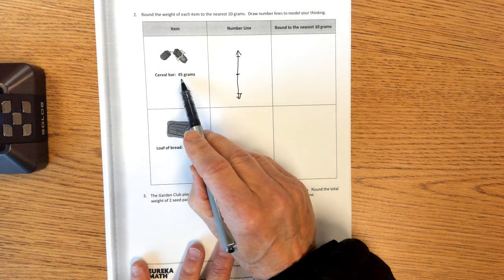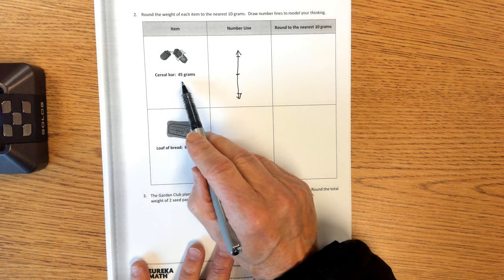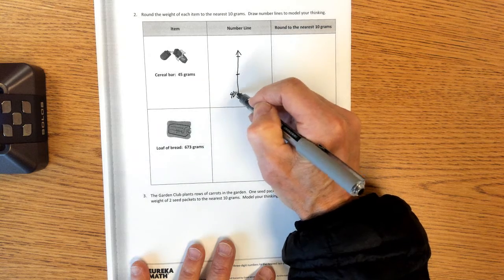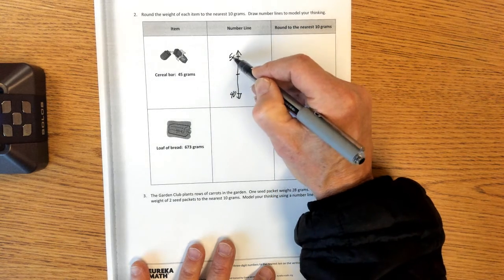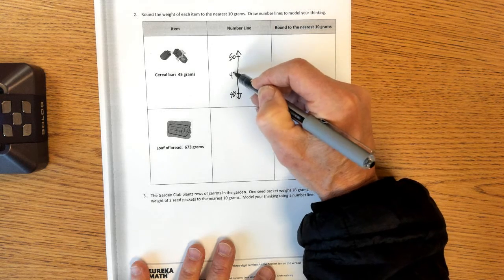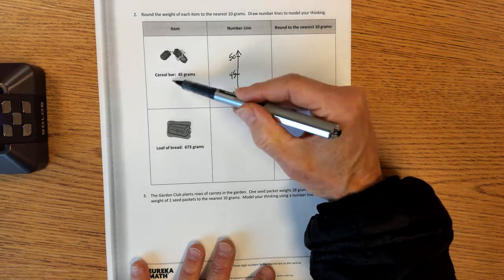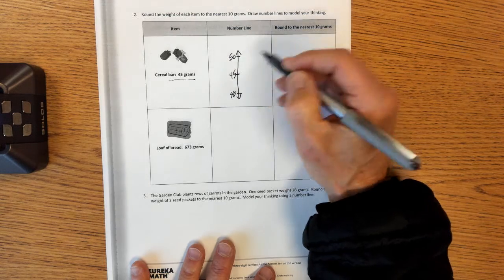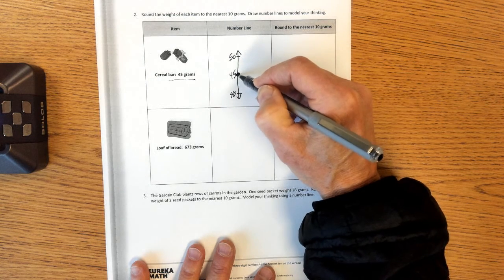So this is 45, so the multiples of 10 surrounding 45 are 40, and the next one, 50. What is the midpoint between 40 and 50? 45. Then we'll plot the cereal bar as a point, and I'm going to plot it right there because it's 45.